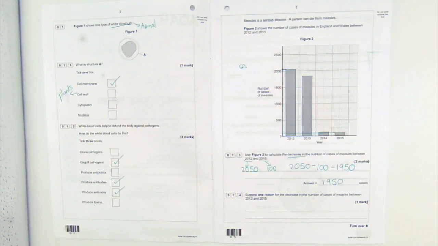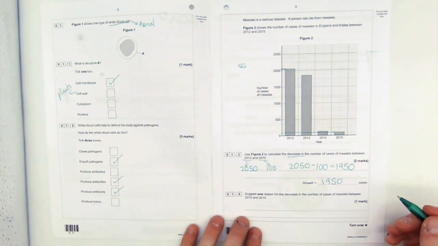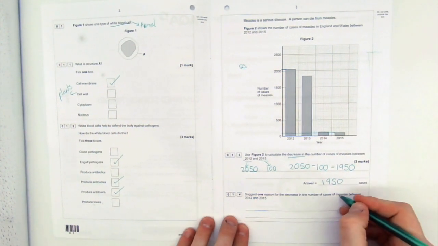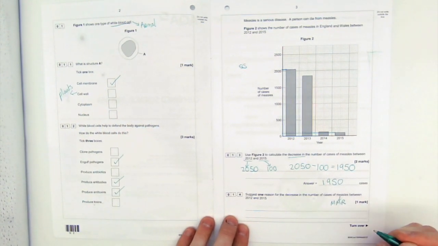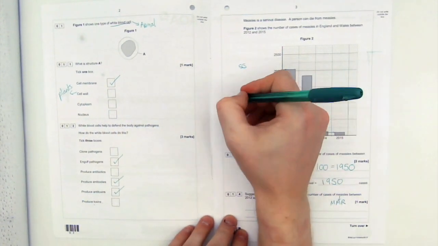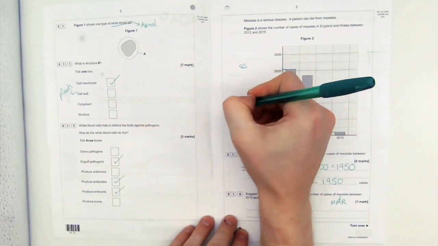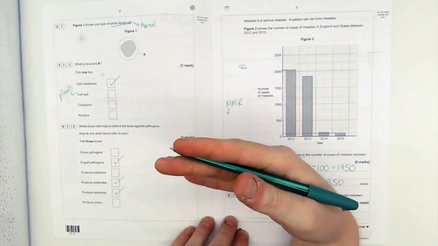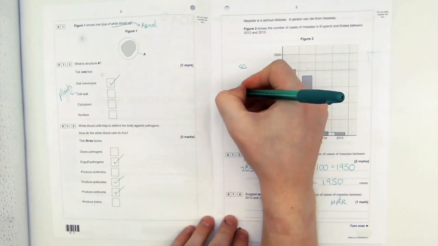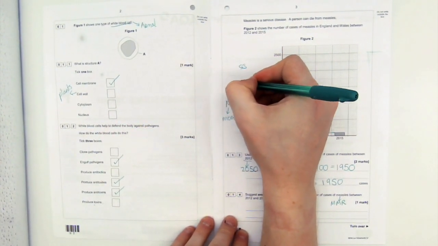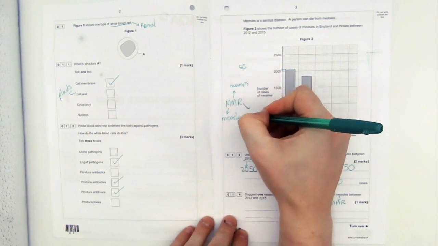So, just one reason for the decrease in the cases of measles between 2012 and 2015. The big thing here when you see measles is it's one of the M's in MMR. Okay, MMR is a vaccine which protects against 3 diseases: measles, mumps, and rubella.